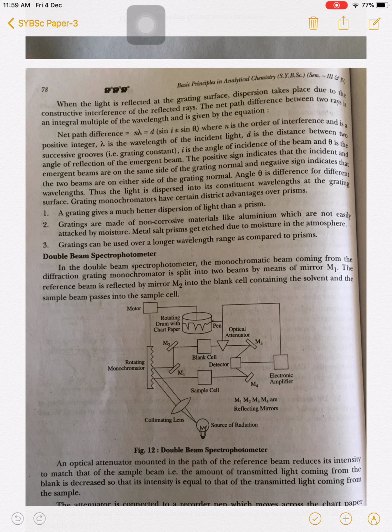So now next is the double beam spectrophotometer. In the single beam spectrophotometer we have seen the different components and how it works, and why the diffraction grating has more advantage over the prism as a monochromator in this spectrophotometer. Now see this single beam spectrophotometer diagram.